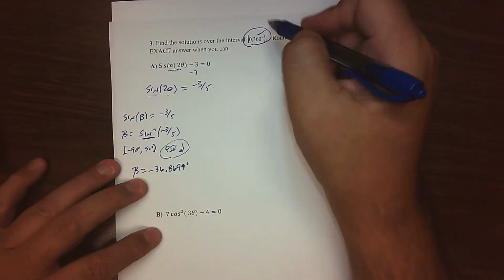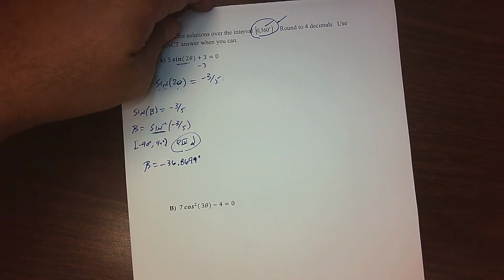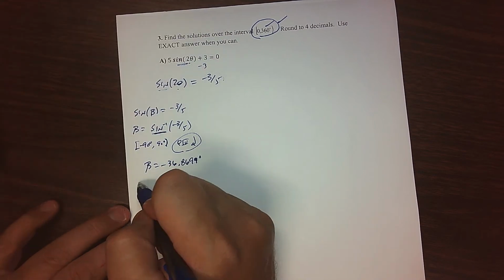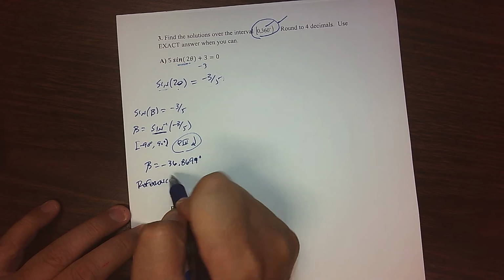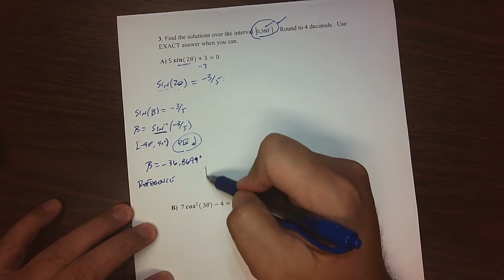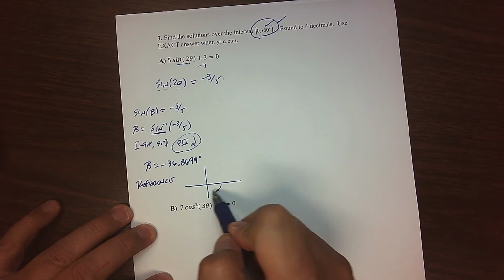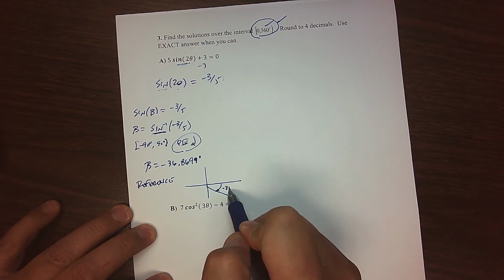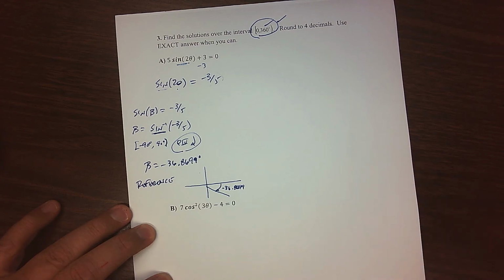So the good news is I have a value that works. The bad news is it's not in the range I want. But we'll use our idea of reference angles. So what we basically have picture-wise is right now my solution is rotated negatively, negative 36.8699. So what I have in terms of my angles involved, I've got 2 of them.